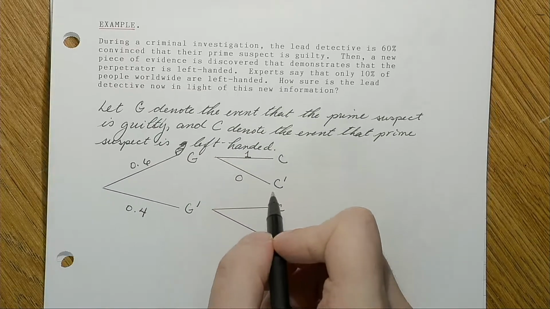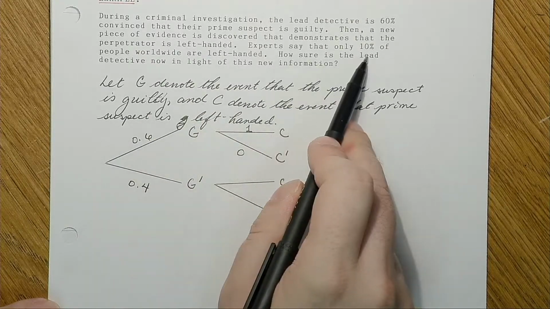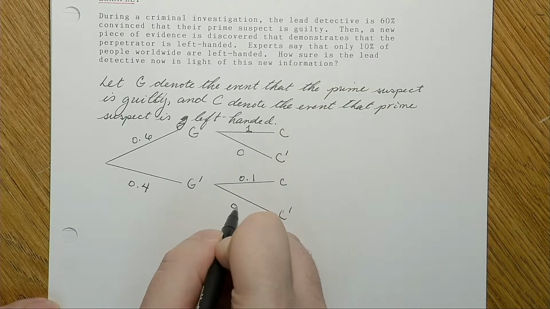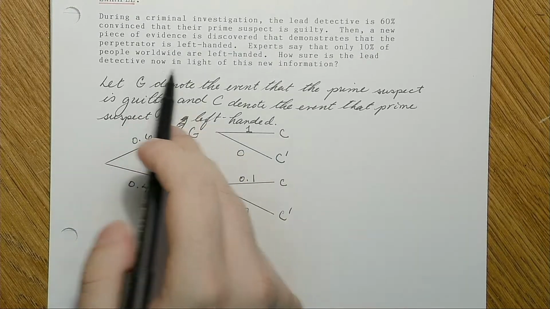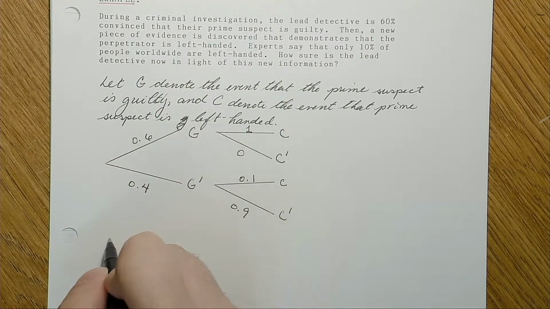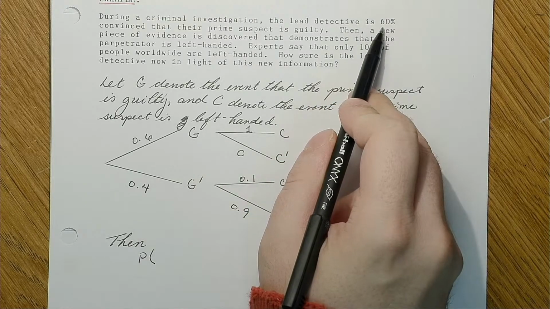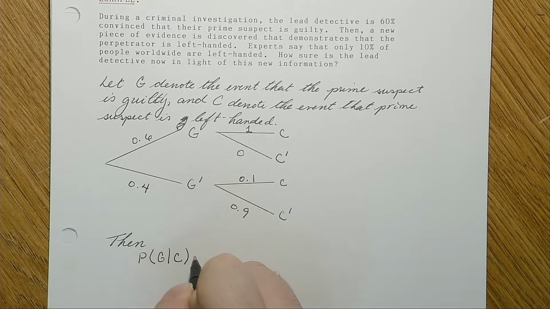We'll say it's 0 if they're not left-handed. And we'll use the piece of information that only 10% of people worldwide are left-handed, and 0.9 if they're not. So what they're asking for is, how sure is the lead detective now in light of this new information? The detective believes it's 60%, so we'll see what it changes to after we calculate it.